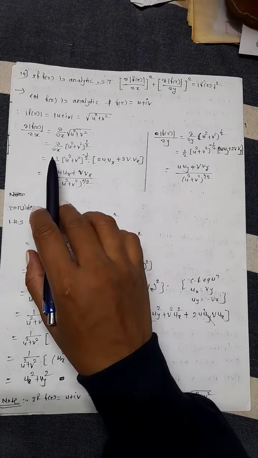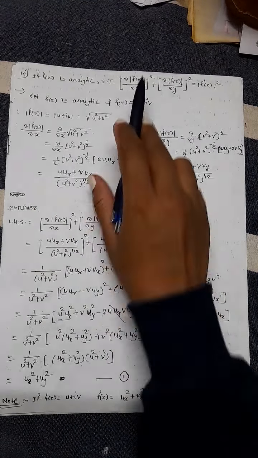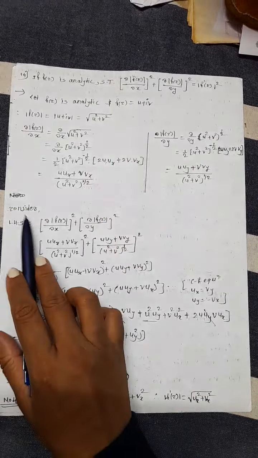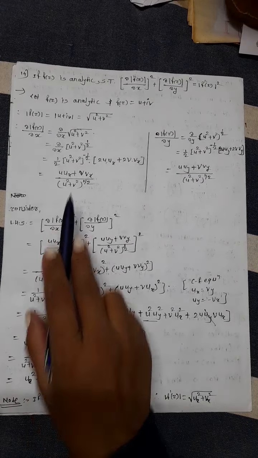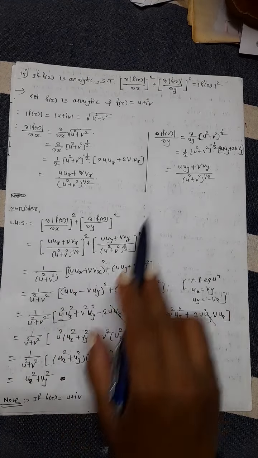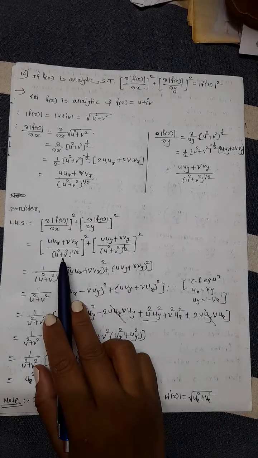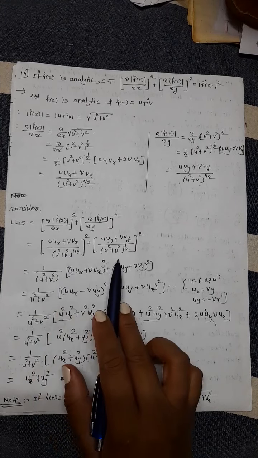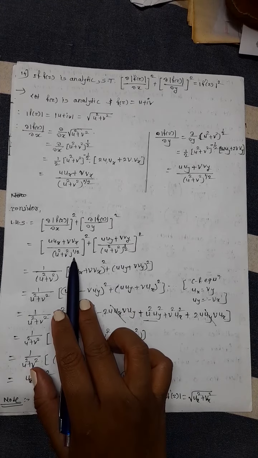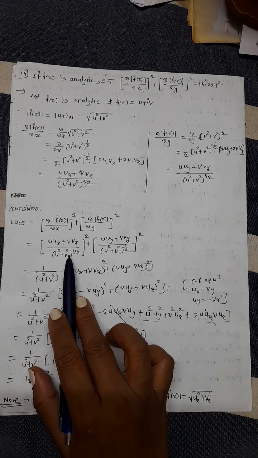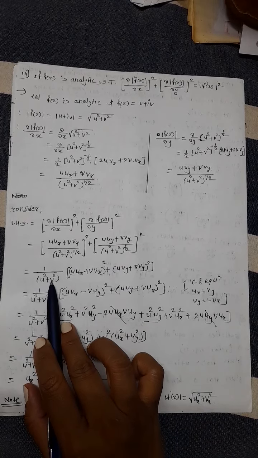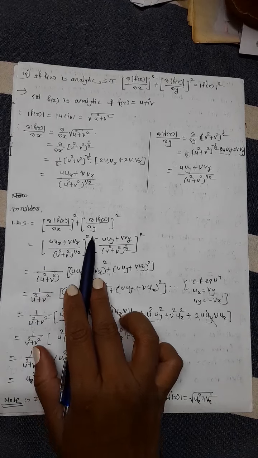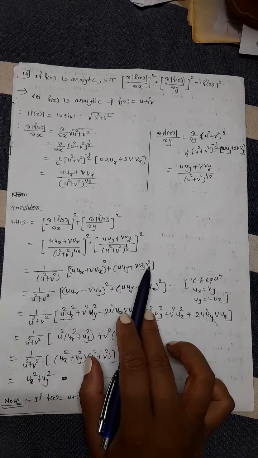Once we get these two derivatives, take the LHS side. Consider this square plus this square, that is this number squared plus this number squared. The denominator is u square plus v square raised to half, and squaring cancels the half. For both, take u square plus v square common outside. Now in the bracket we get this term squared plus this term squared.